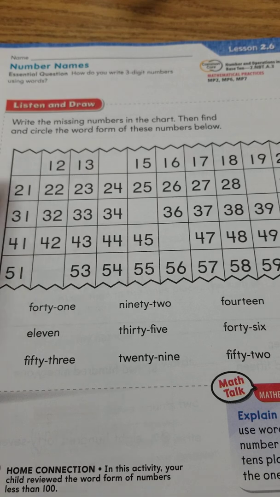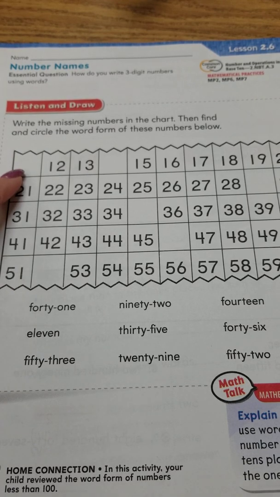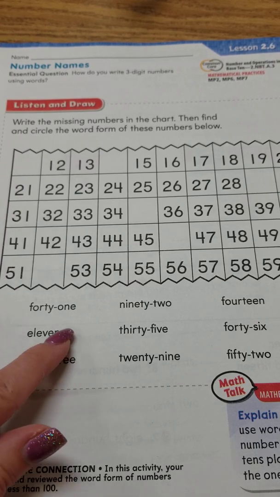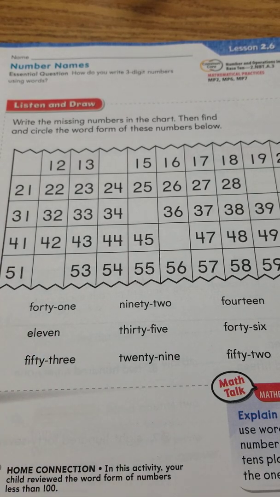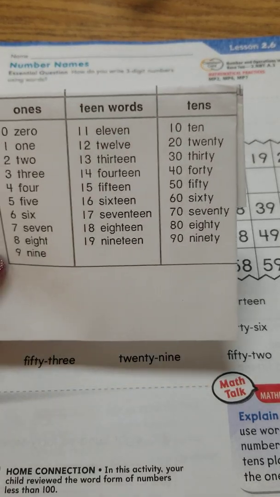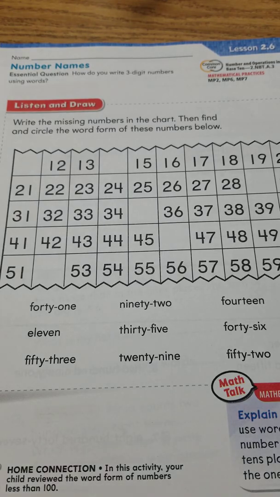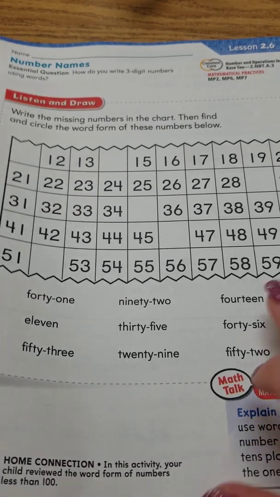The numbers that you fill in up here, for example, this will be the number 11, then come down here at the bottom, find the number 11 and circle it. And that's how you do page 105. And remember, keep this paper that I'm sending home with you close by. Let's look at page 106.